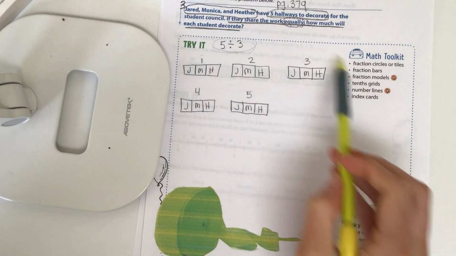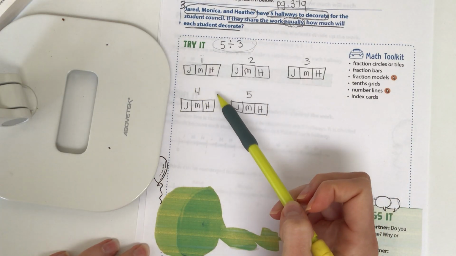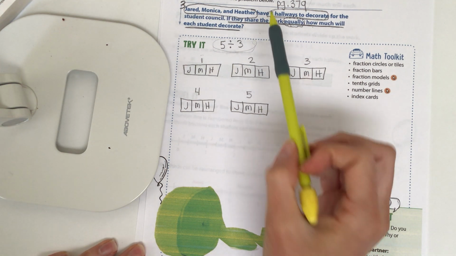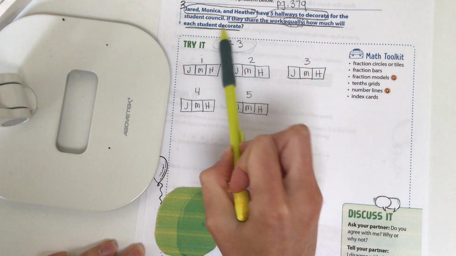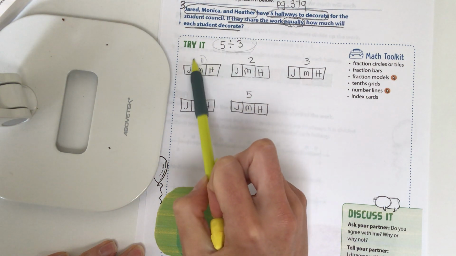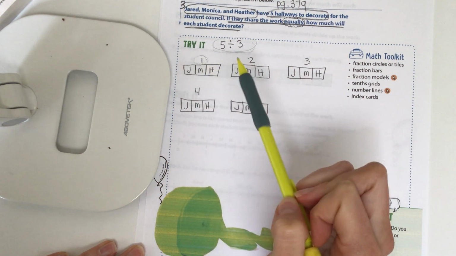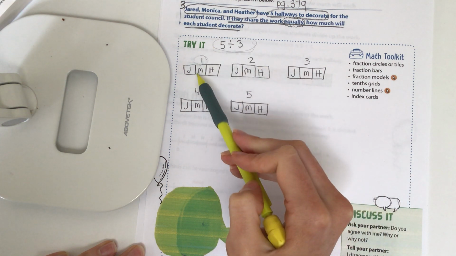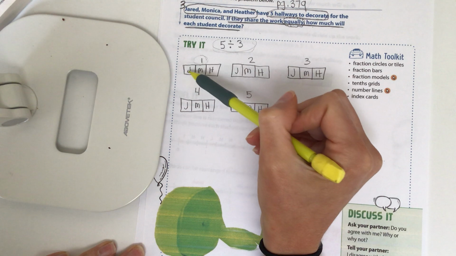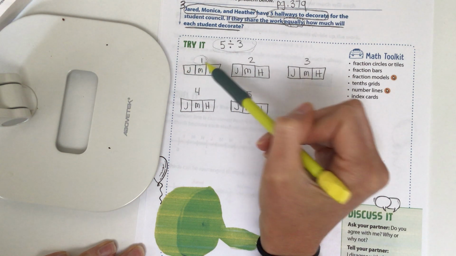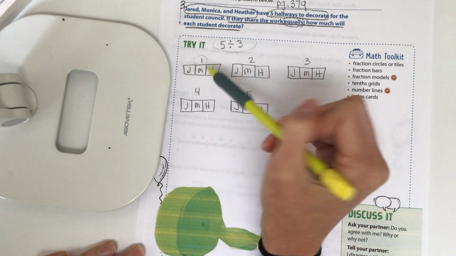Now I have a picture. Remember, my question is, if they share the work equally, how much will each student decorate? If I look at hallway 1, each student is decorating 1/3. There's 3 parts, and each student gets 1 part. So Jared's doing 1/3, Monica's doing 1/3, and Heather's doing 1/3.